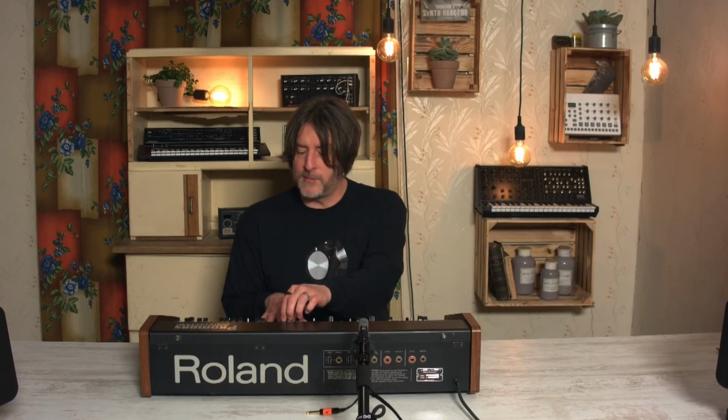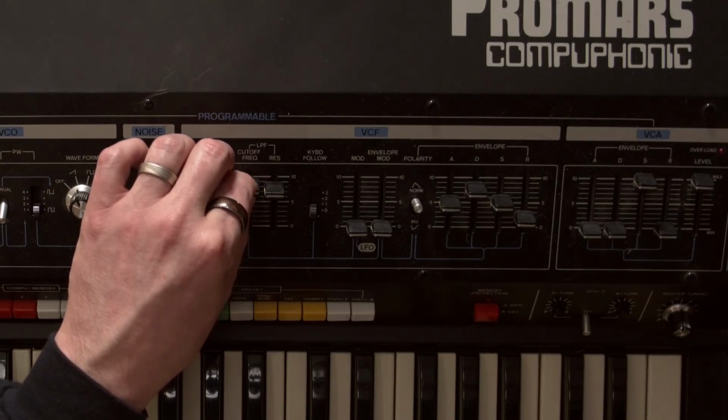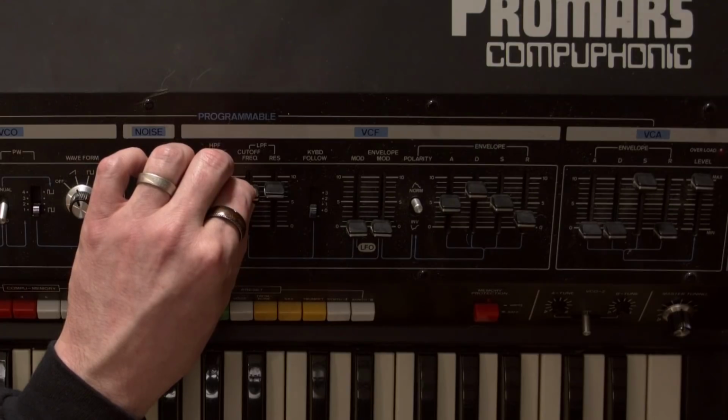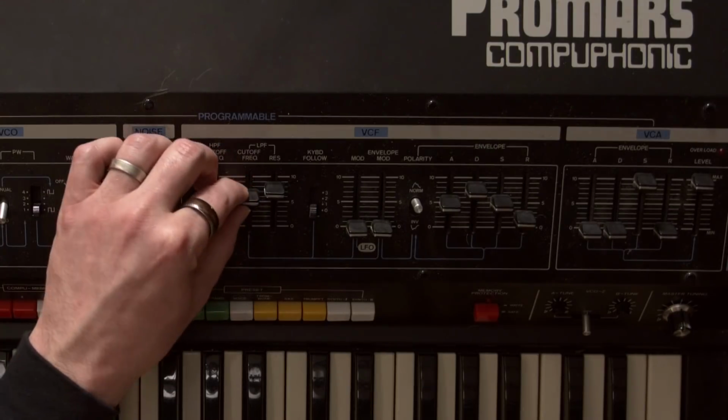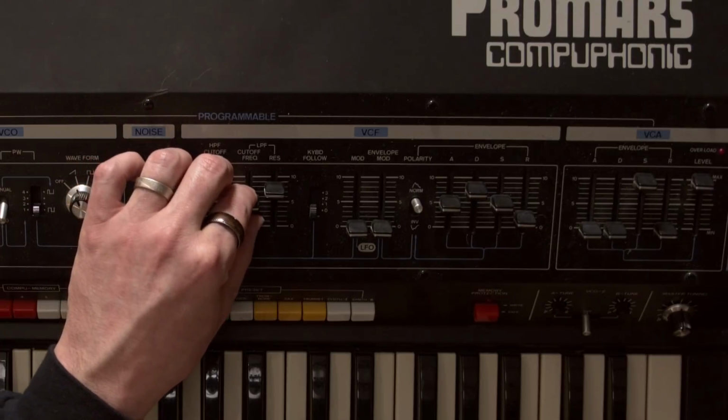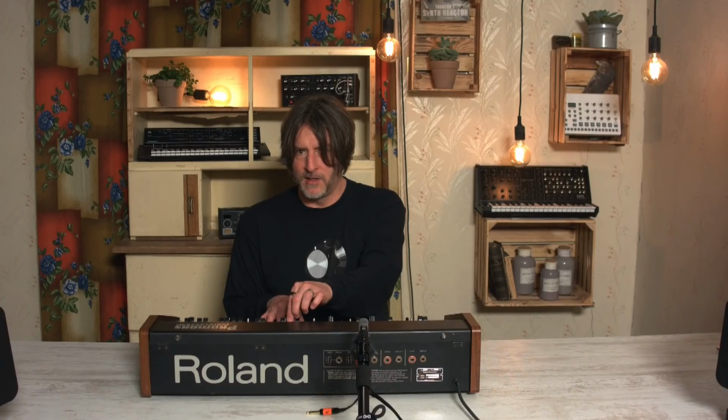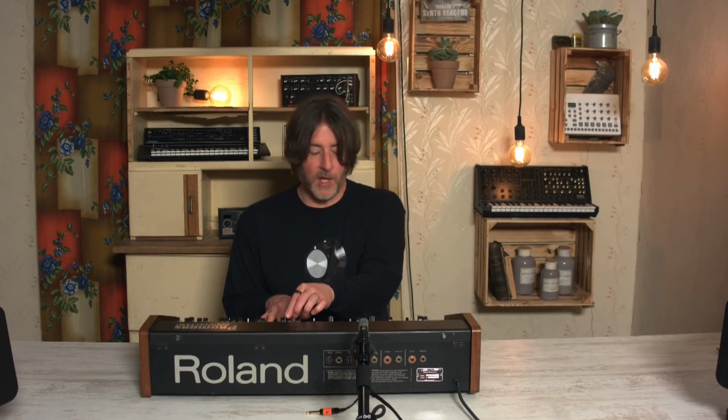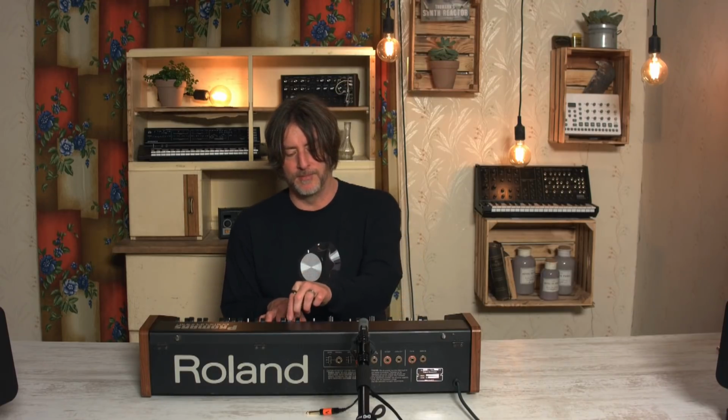Okay, I'm going to go up to just below self-oscillation. Well, I mean, since there are presets, I would have thought that it has computer memory. That's why. This is an early preset monophonic. Interesting.